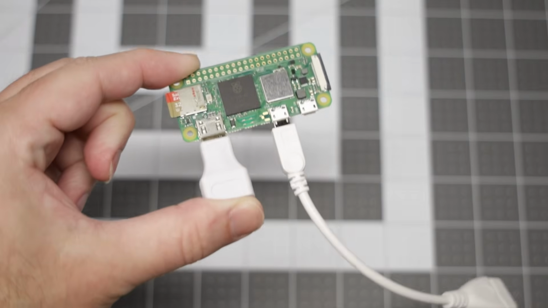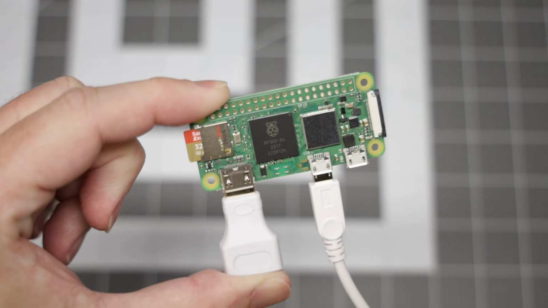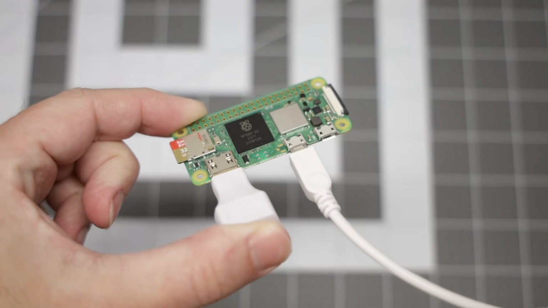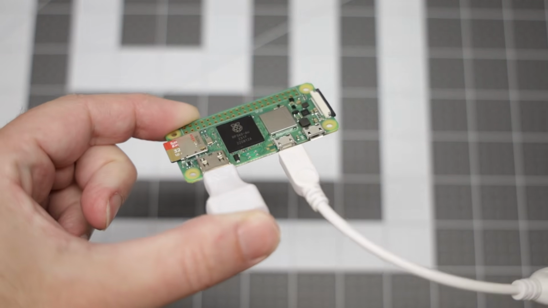It's definitely more of a platform for embedded devices than a desktop computer. Moving on to the 02W, and just to be clear, I don't expect the 02W to be a full-on desktop computer. That was never the point of this board. I just want to see if it works and what we can do with it.